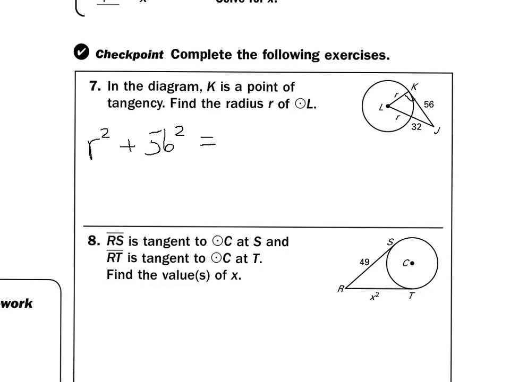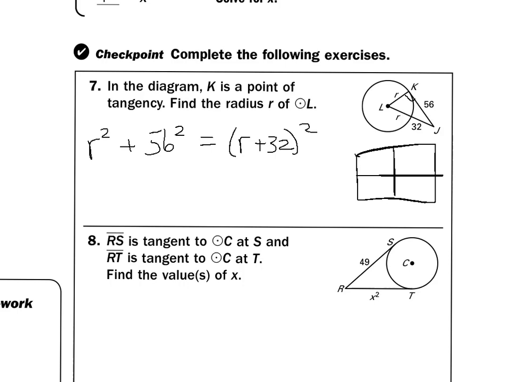And then what's the hypotenuse? It's r plus 32 squared. And then come over here, do your Punnett square, or use the FOIL method, whichever method works the best for you, and solve for r.